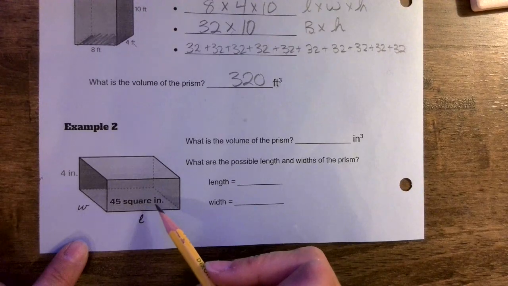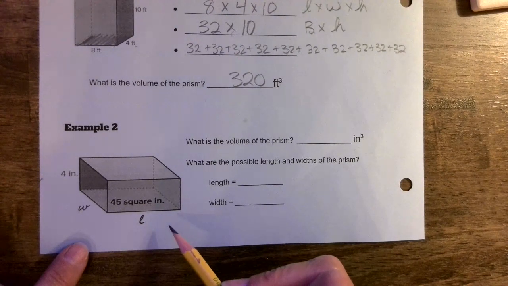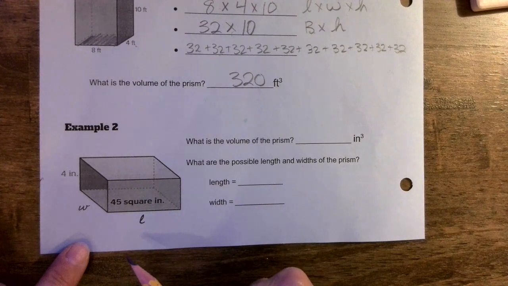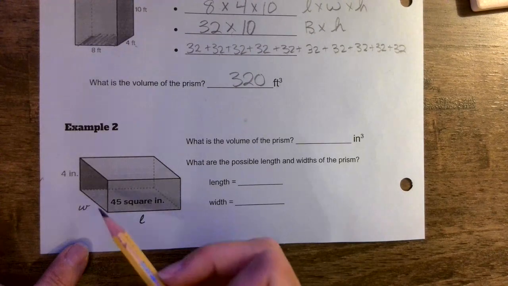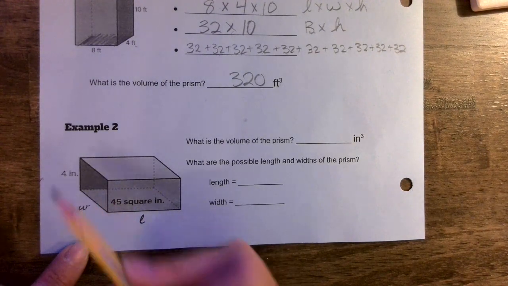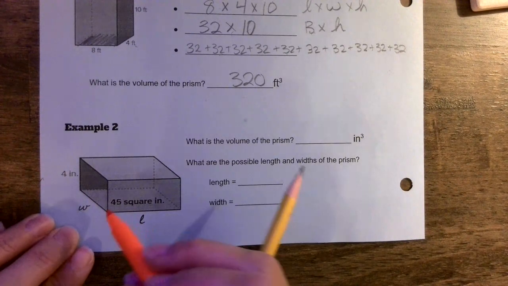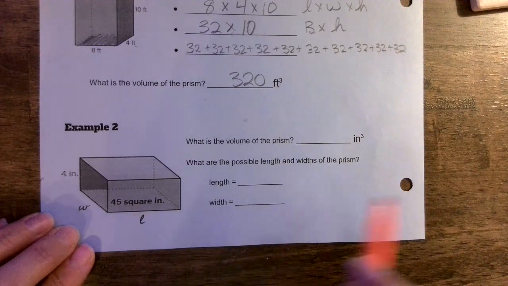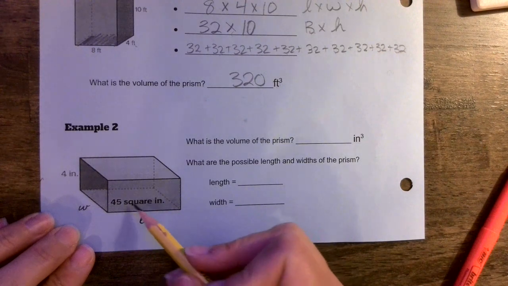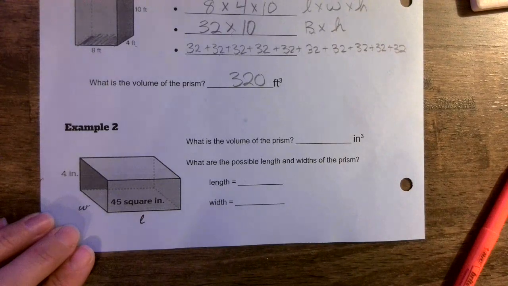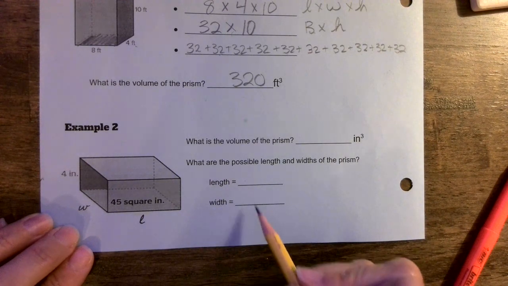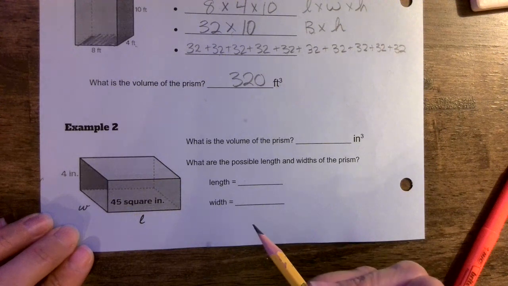You have some information here. We still need to figure out the volume. What have they given you? Well, it looks like we have a 45, and it looks like we have a 4. Well, our length, what could our length be? Well, if it's 45, what are some options? What could that be? Because we do need to say that, and we need to calculate the volume.